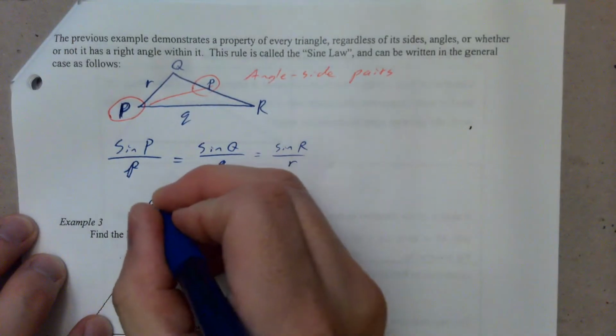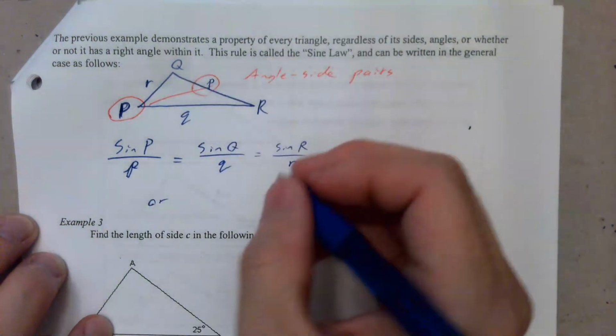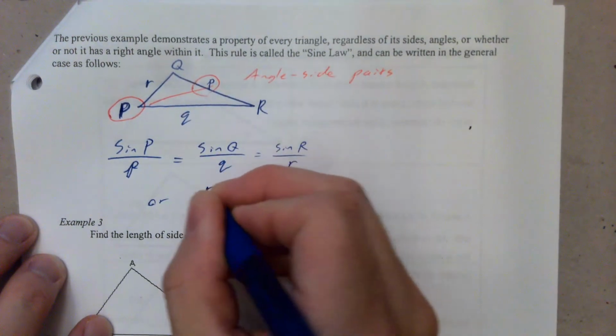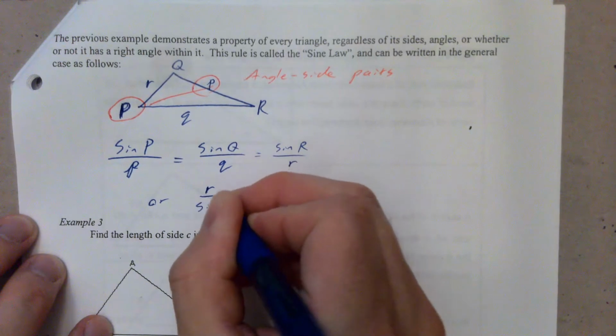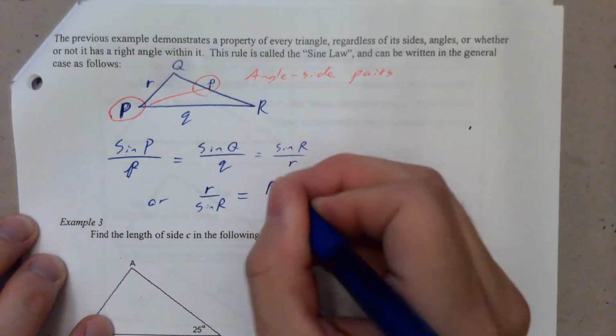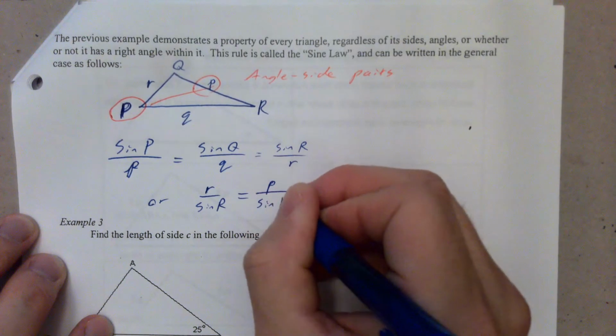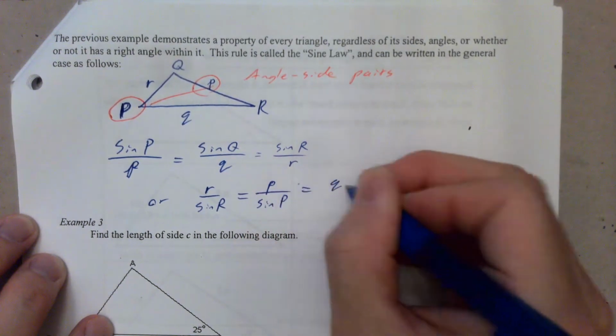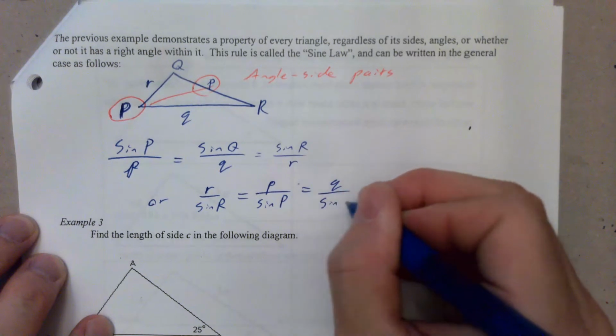Or the reciprocal version of this. Here, I'll even switch the order around to show you that it doesn't matter. The ratio of r to the sine of angle R is equal to the ratio of side length p to the sine of angle P, which is equal to the ratio of q to the sine of angle Q.